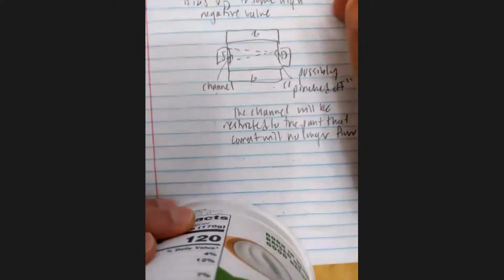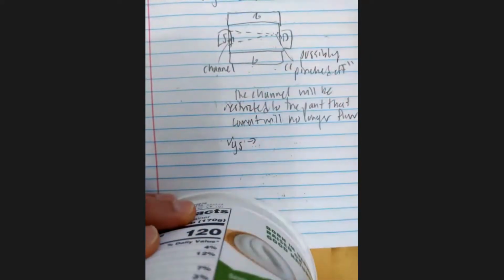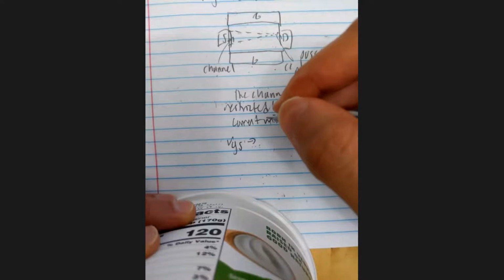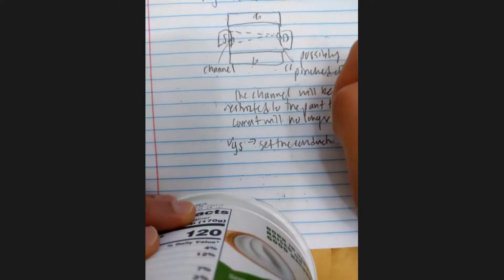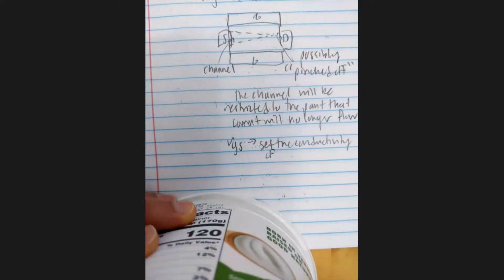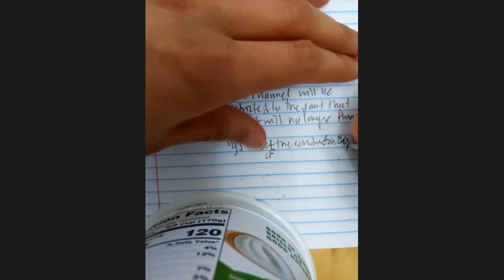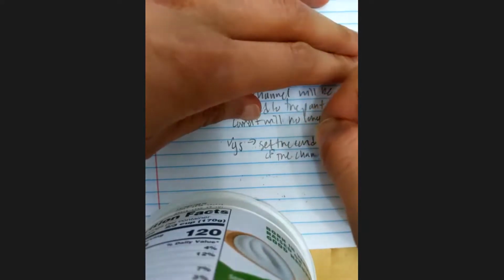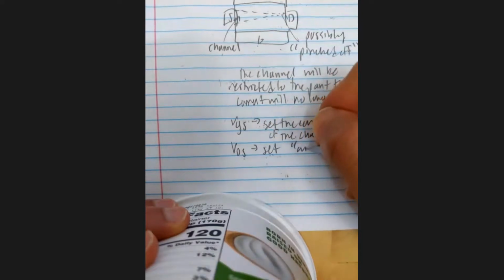So we saw that VGS is the knob to turn to set the conductivity, or conductance, of the channel. And now VDS is the knob to turn to set the saturation level of the channel.